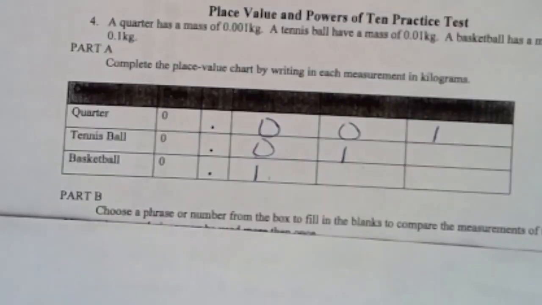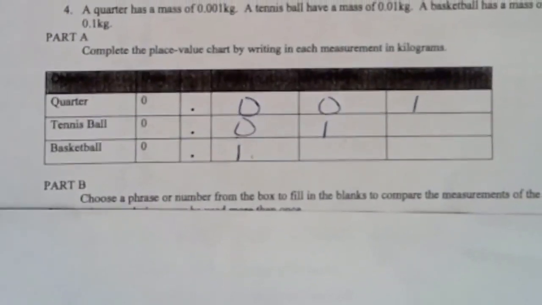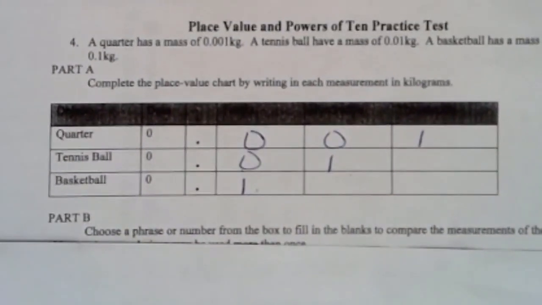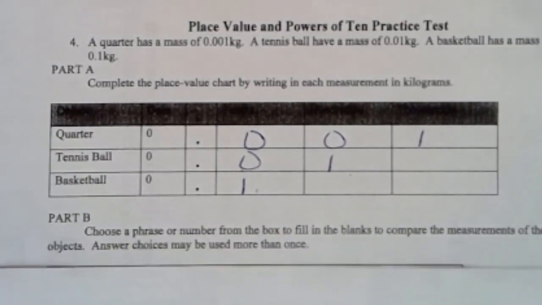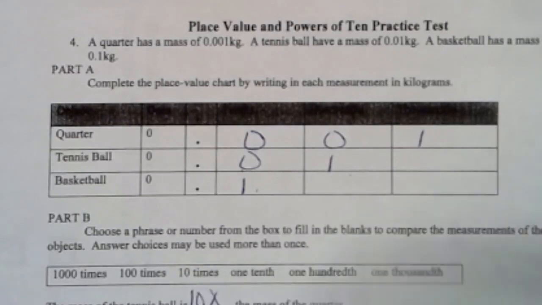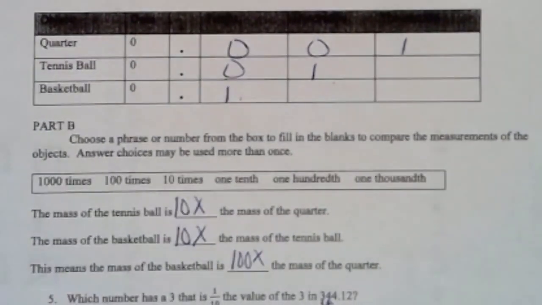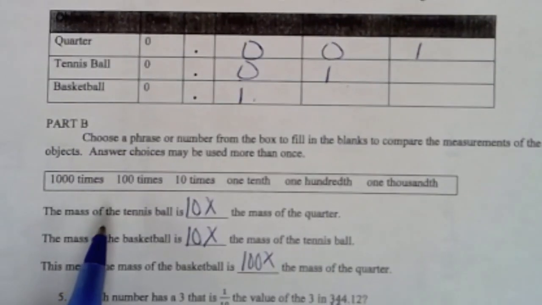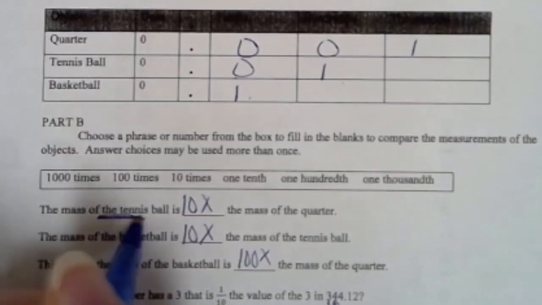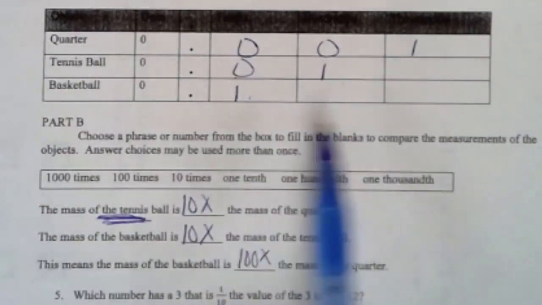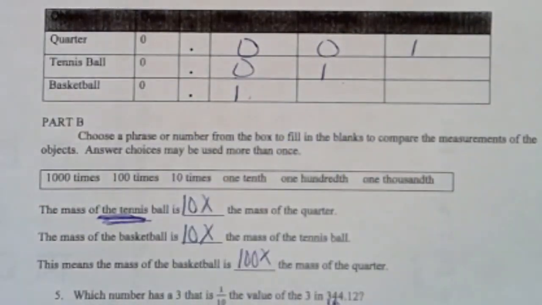The next one, you had a chart to fill in with the mass of the quarter, the tennis ball, and the basketball. The quarter was 1/1,000th, the tennis ball was 1/100th, and the basketball was 1/10th. Then you had to compare some of those masses. So first, they wanted you to compare the mass of the tennis ball and the mass of the quarter. Since the mass of the tennis ball comes first, we don't have to write these again because they're already lined up in this place value chart for us.